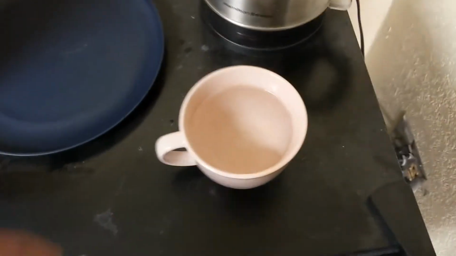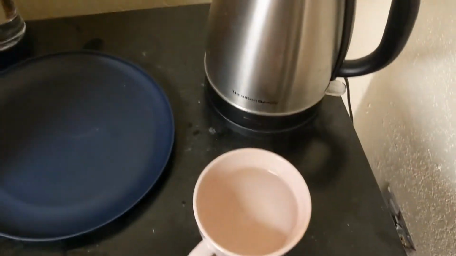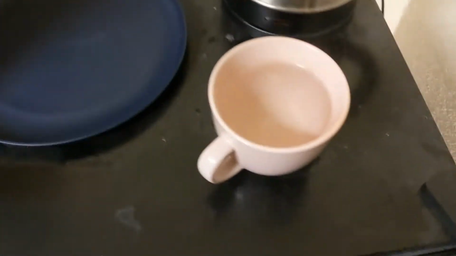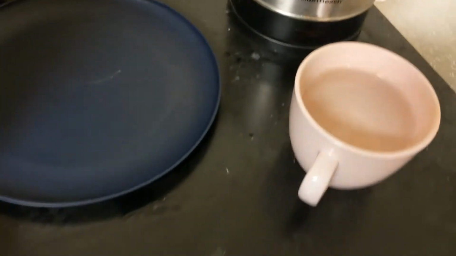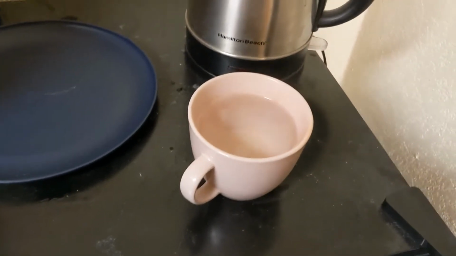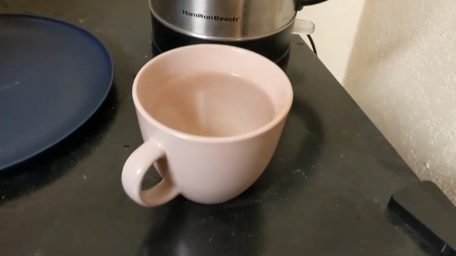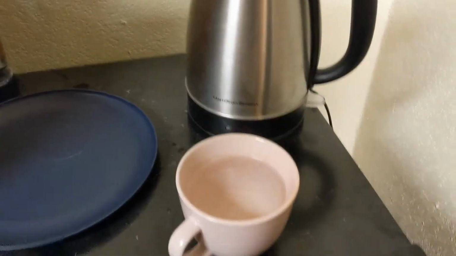Alright, so we got our hot water here. It's nice and steamy. Probably see it a little bit. Yep, there we go. And this is what we call a very high temperature liquid. What does that mean? Well, temperature is essentially just the average kinetic energy of all the molecules in a sample. Well, what does that mean? Well, I mean, you touch it, you get burnt.